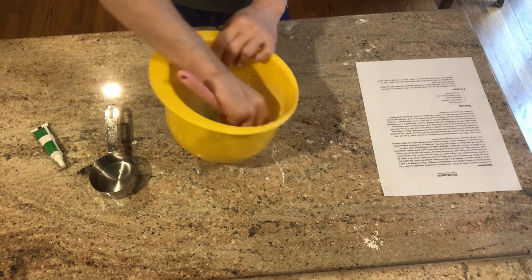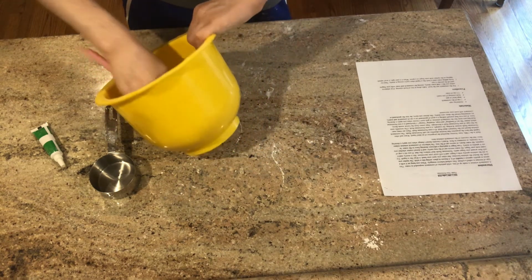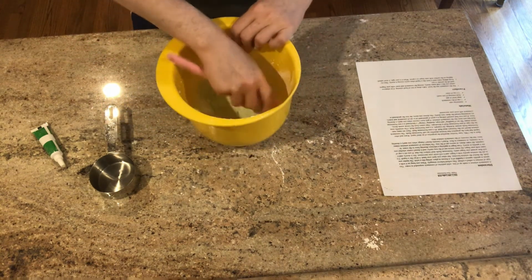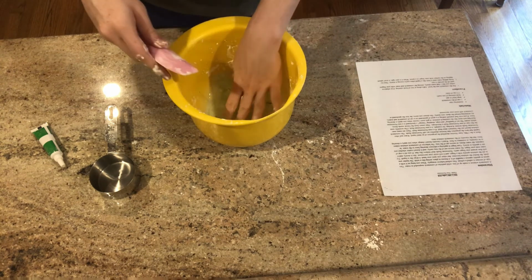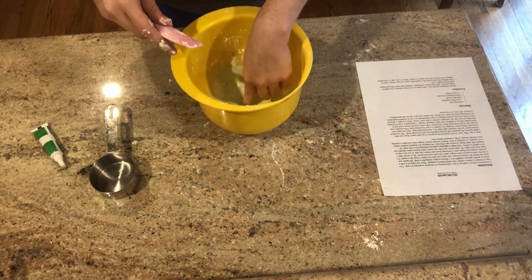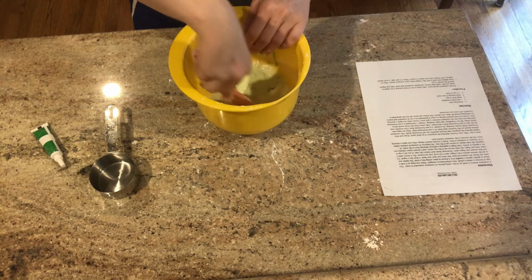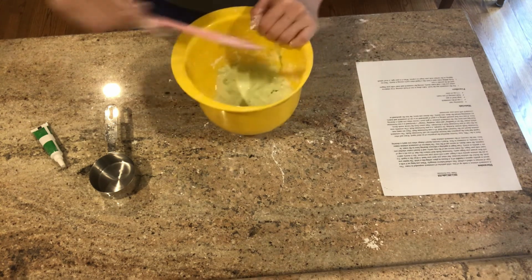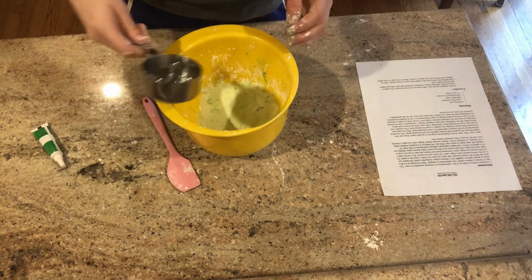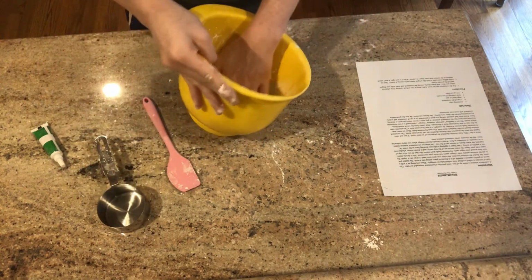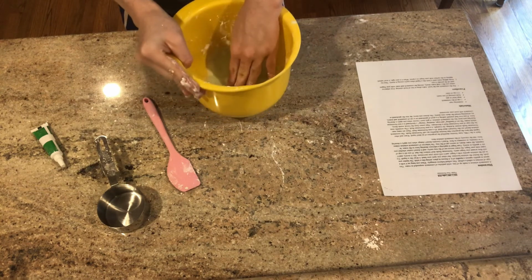And so I'm scraping the bottom, just trying to get it all up here. So I can see that as this is happening, it's getting kind of liquidy, but I recognize, since I've done this before, that the texture was supposed to be a certain way. So I'm mixing that up. And then I kind of just started doing it with my hands, and I'm dumping the rest of the water in because it was easier just to get in there and use my hands.